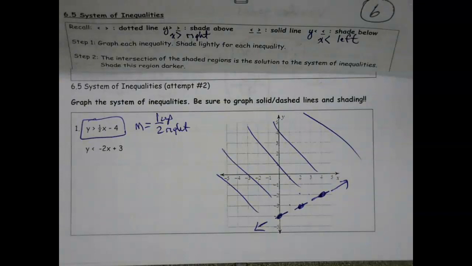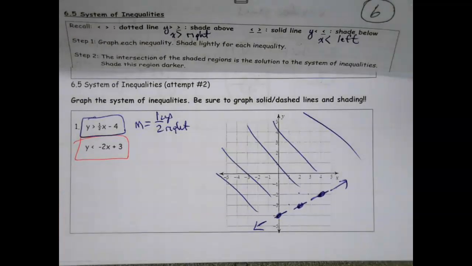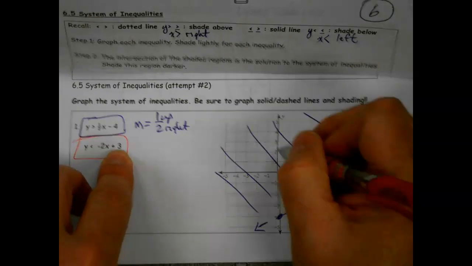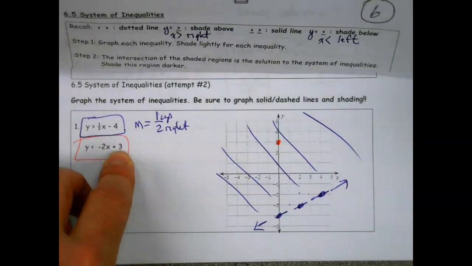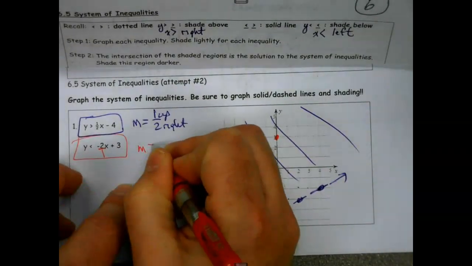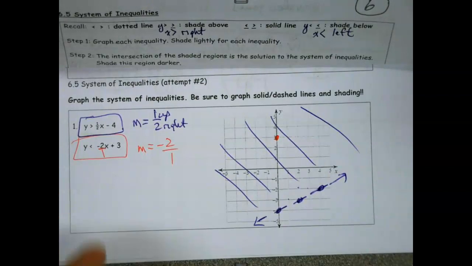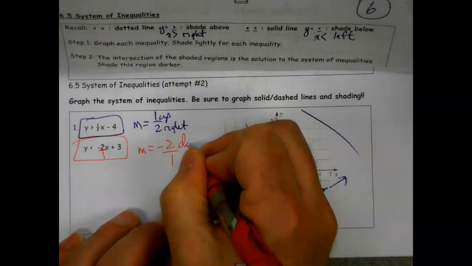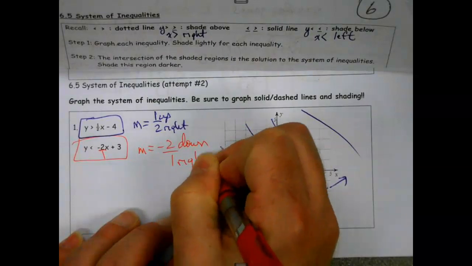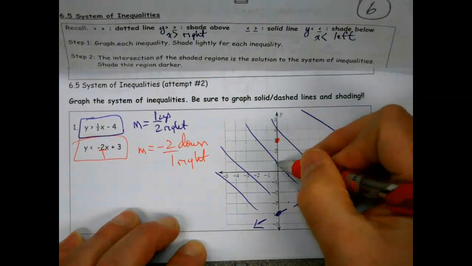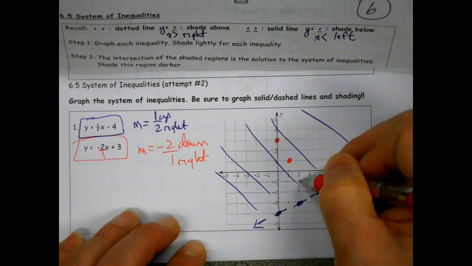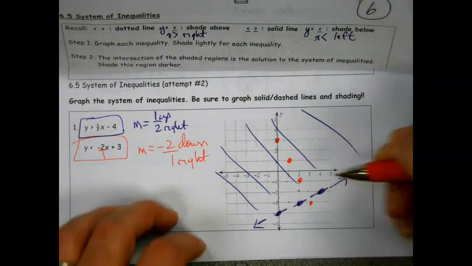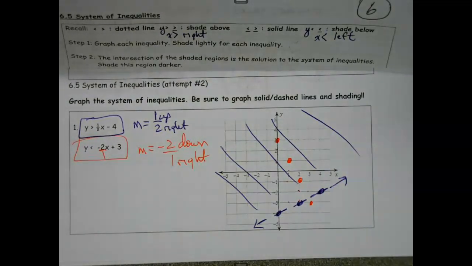I don't need to do it real deep because I need to see more where they intersect in a minute. So, second line. Same idea. Y-intercept on the y-axis. If it's not a fraction, make my slope a fraction. Down 2, right 1. Down 2, right 1. I'll do a few more. Now again, the lines themselves do not have to have an intersection point. We're just looking for what the shading does.